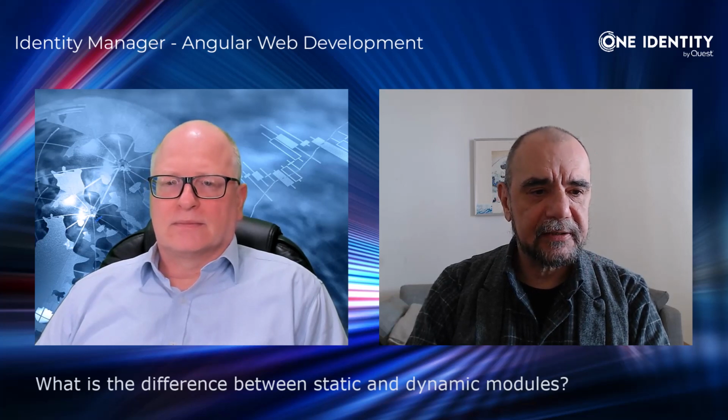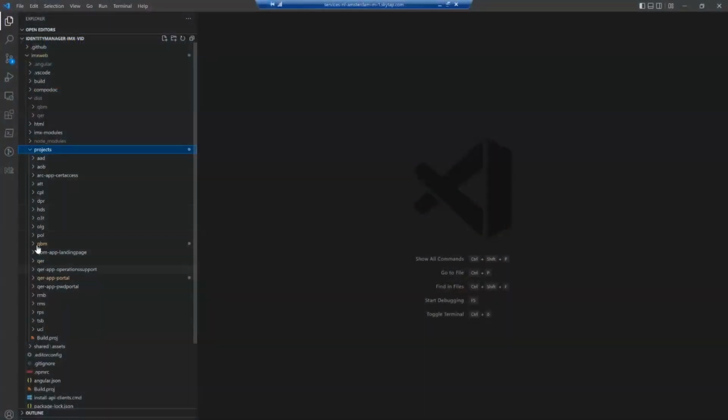Yeah, Herwig, that's a very good question. As you mentioned, when you look at projects, you will see a lot of libraries like AAD, AOB, and so on. And like you mentioned, there are static and there are dynamic modules. Normally, in the default Angular world, you only have static modules or libraries. What does that mean?